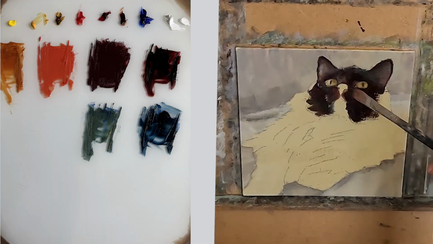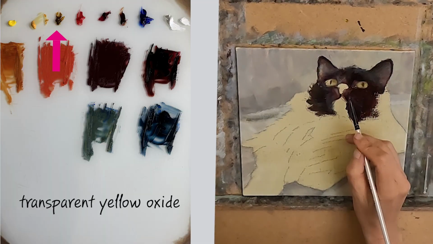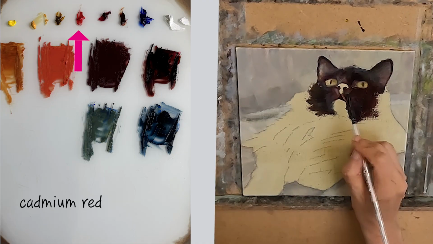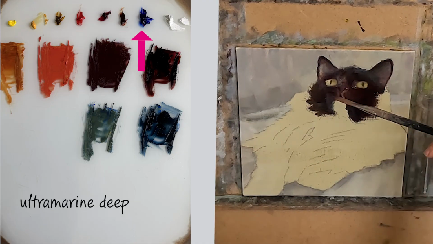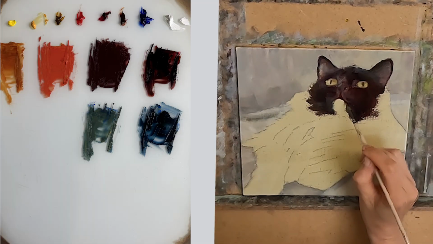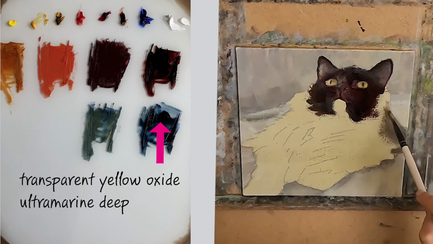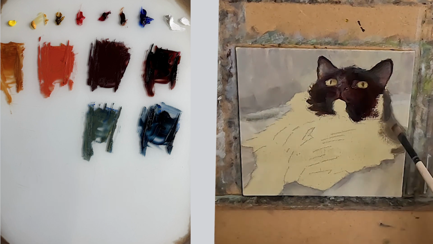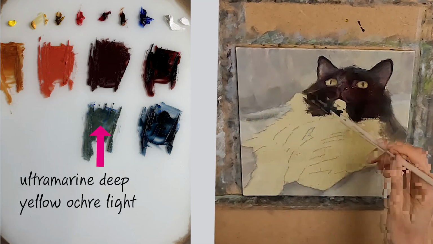I am using the following colours: cadmium yellow light, yellow ochre light, transparent yellow oxide, cadmium red, alizarin crimson, transparent red oxide, ultramarine deep and titanium zinc white. I've also mixed up a few other colours that are not on my palette, a black red and a black green. When I mix these two together, they give me a black, a purple, two oranges and another green.